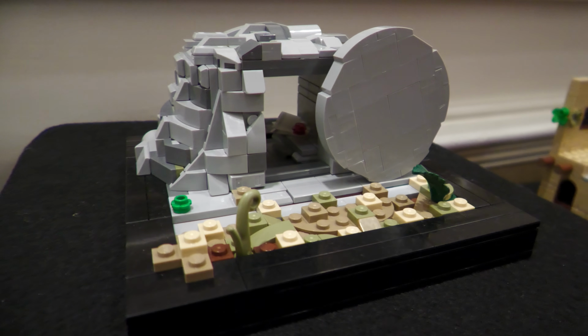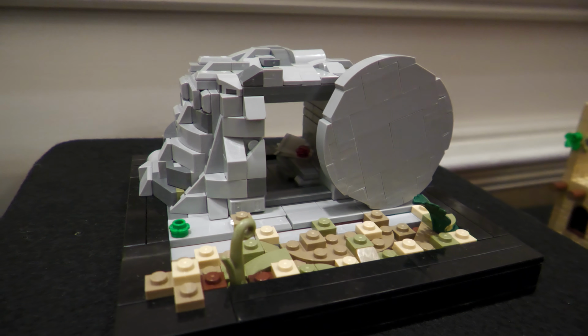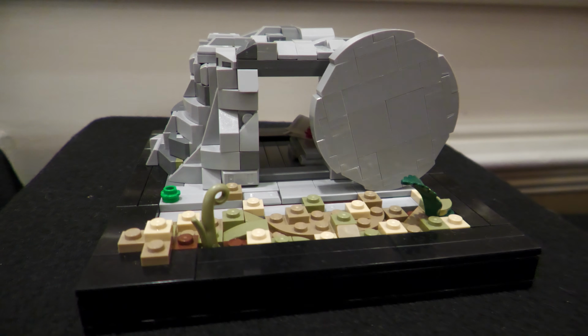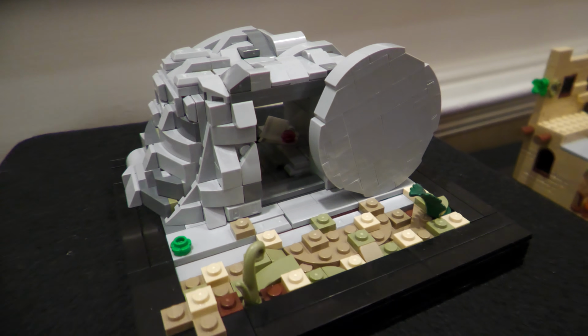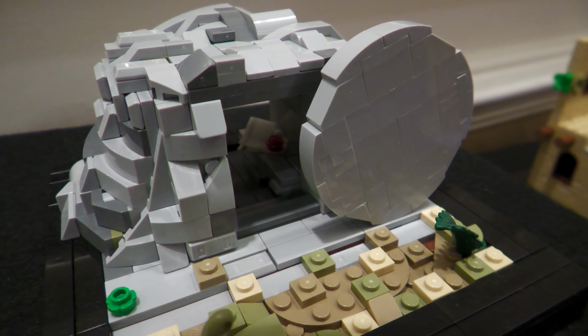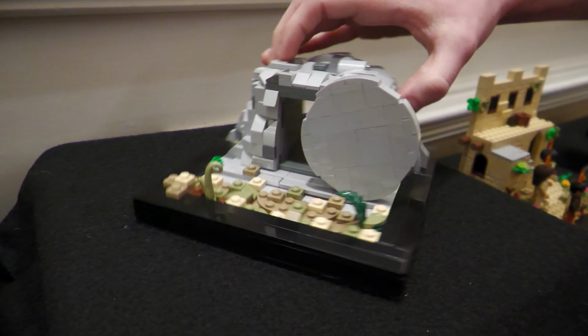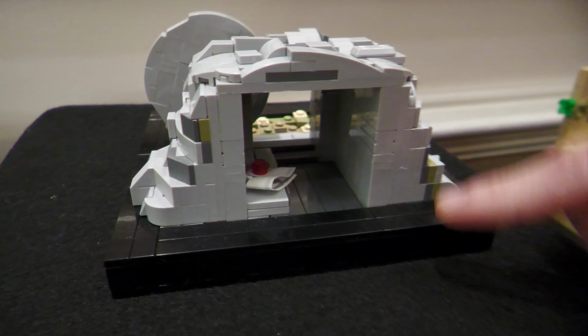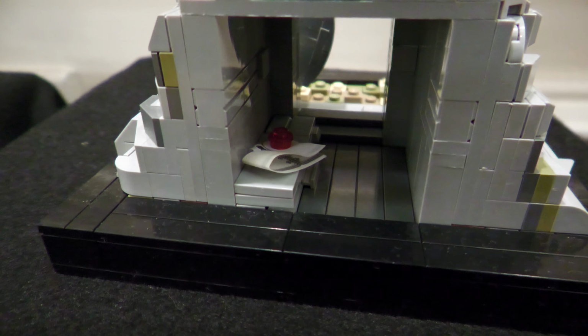Yes, for sure. This one included some foliage as well, just little hints of it, and a little bit of it is spilling over onto the base. You can see the same thing with the tomb itself, spilling over onto the base. And then inside, there are some cool details as well. It dips down a little bit, and you can see a shelf or a bed with Jesus's cloth and everything.